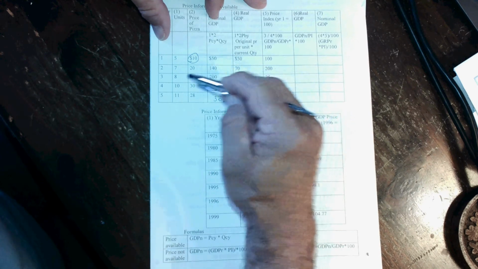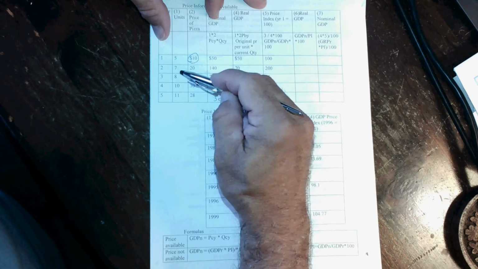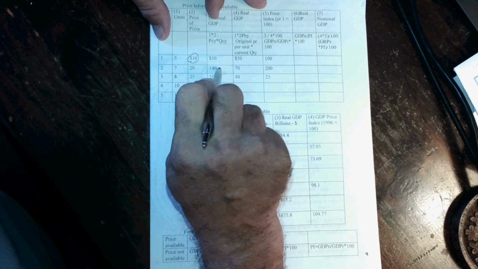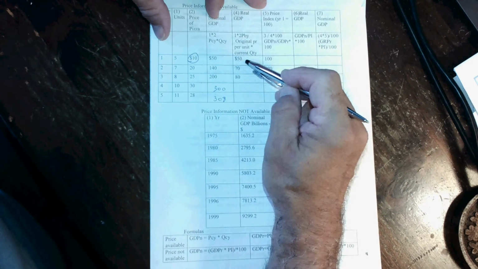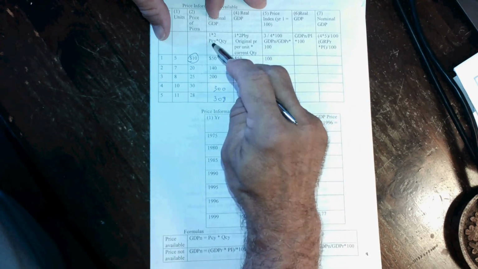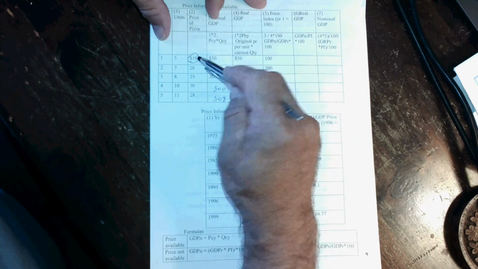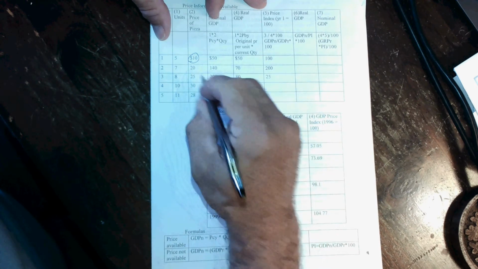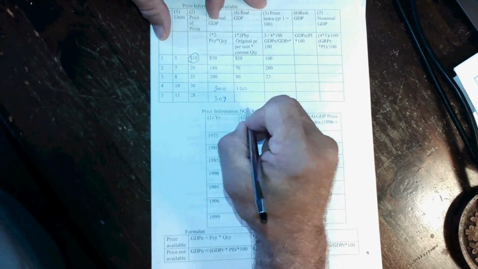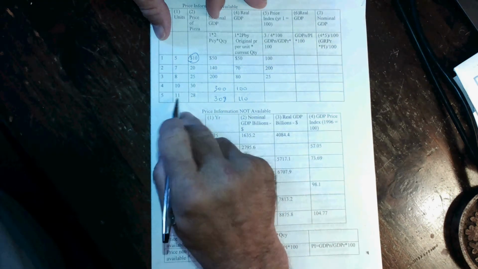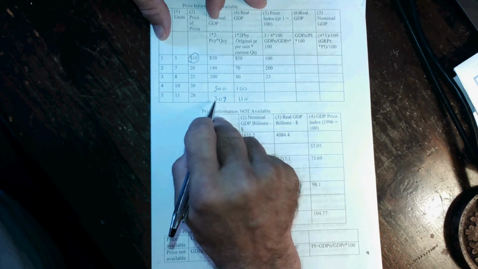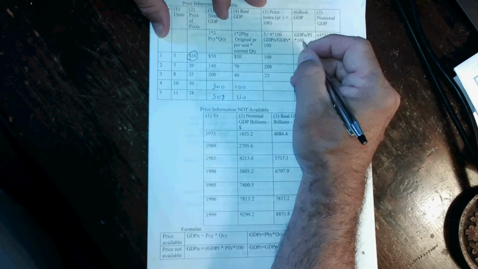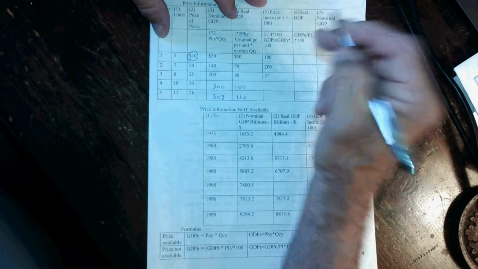But in reality, our pizzas, we only went up 2 pizzas, which is a change of 40%, not 3 times. So this is giving us a truer reflection of what's happening to output by removing the price. 8 times 10 would give us a real GDP of 80. 10 times 10 gives us a real GDP of 100. And this would give us a real GDP of 110. So our standard of living has not gone up 3 times. It's gone up double, 100%.